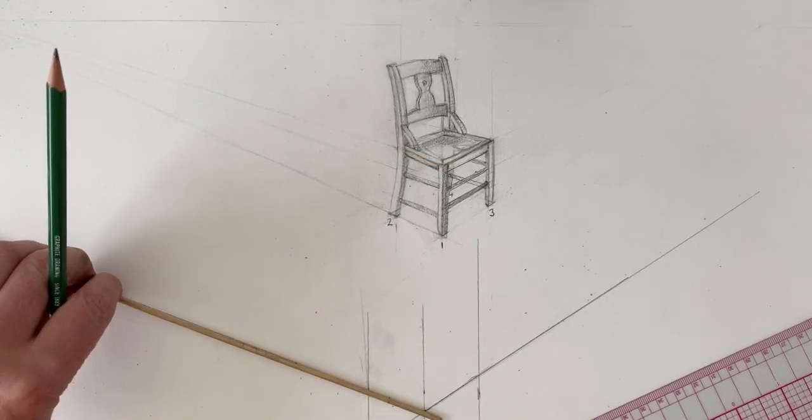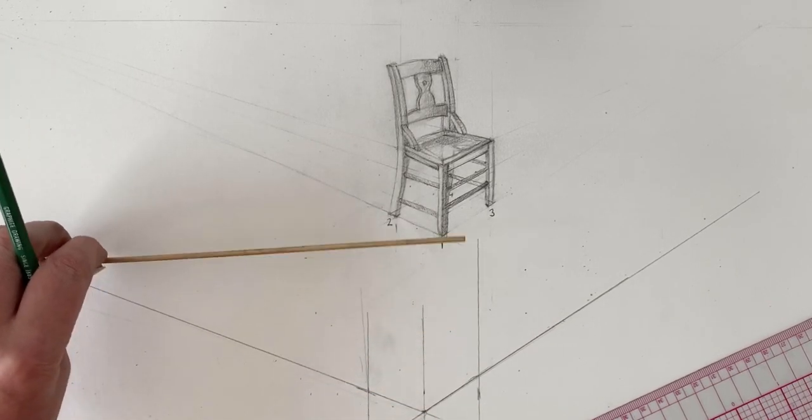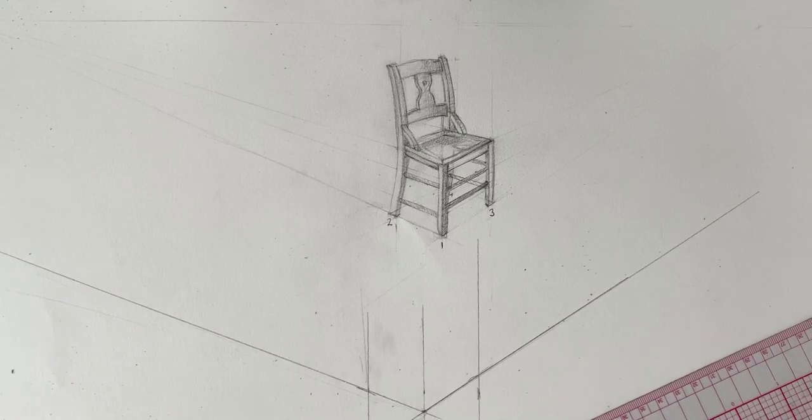And so that angle is the first angle that we need to start asserting the vanishing points that will help us organize and define the way we use perspective for the rest of the drawing. All right, that'll be the next video.